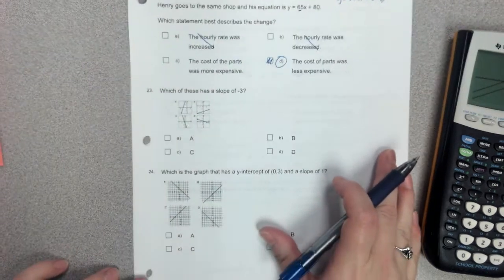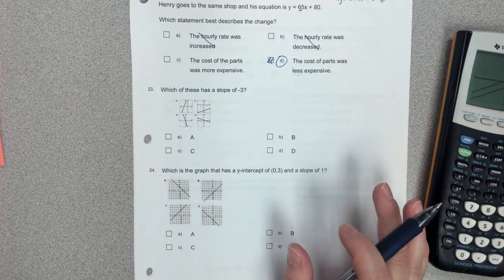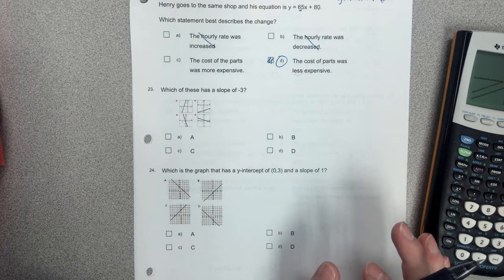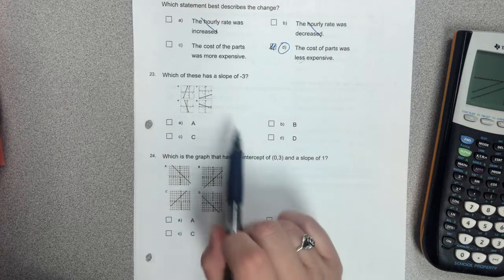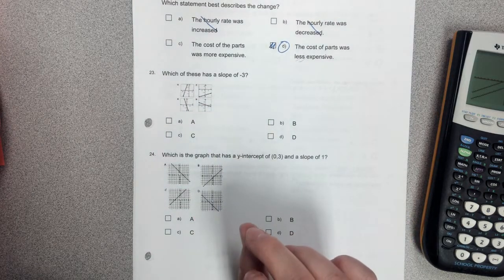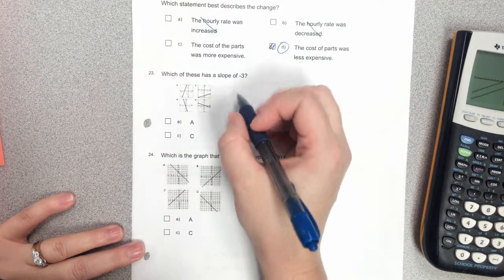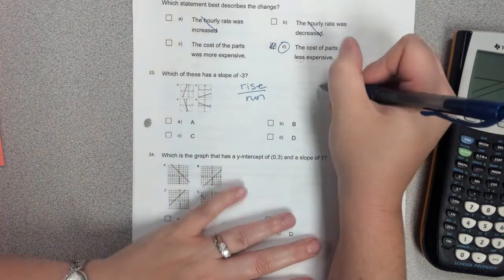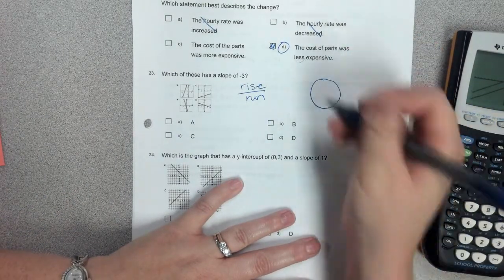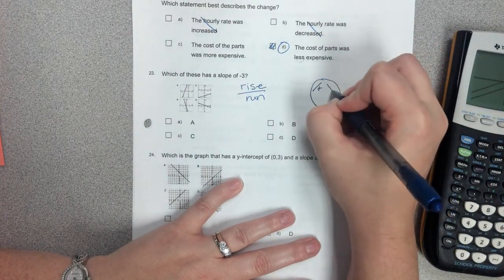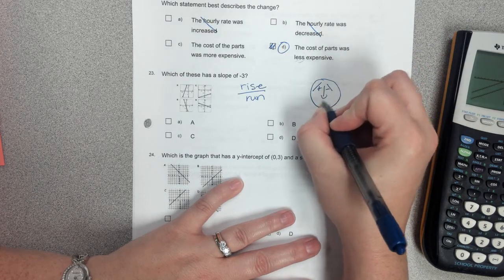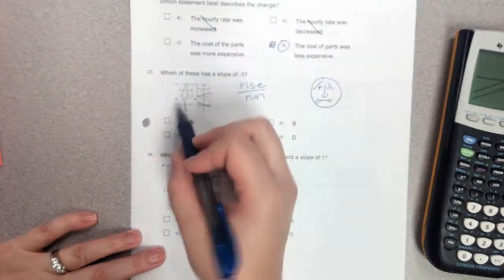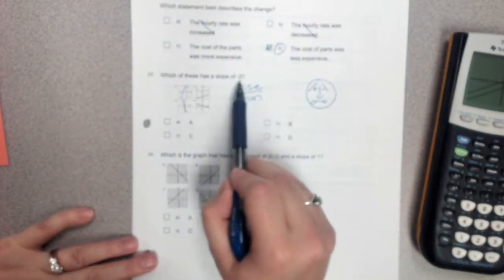All right. Now this number 23 is super small. Hopefully on the computer you can see these graphs a lot better. They print it out very, very tiny. What you want to do is make sure you do your rise over your run. And remember your, as I'm going to call her, slope woman. Positive this way, negative that way. Undefined, 0.